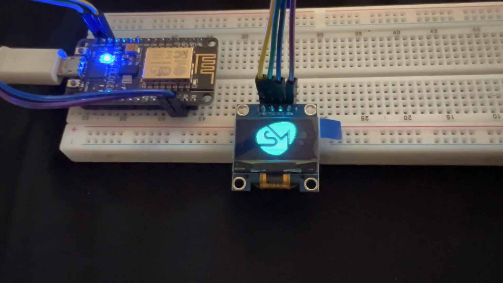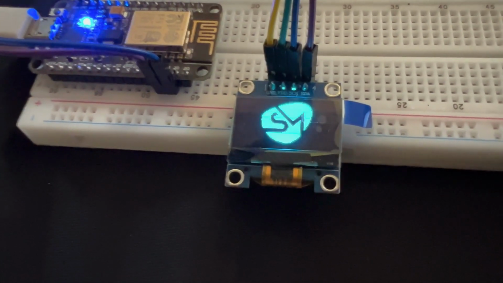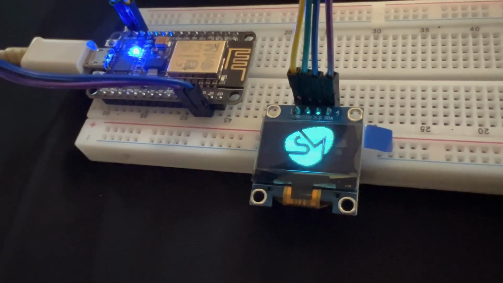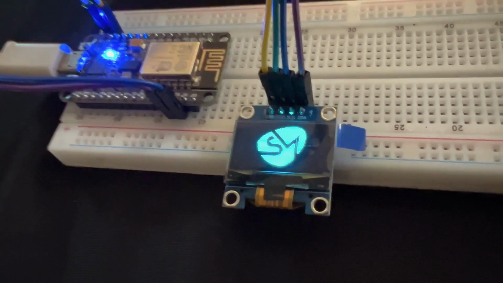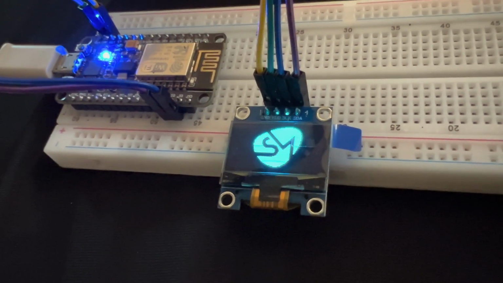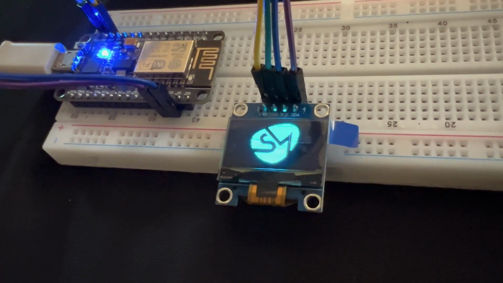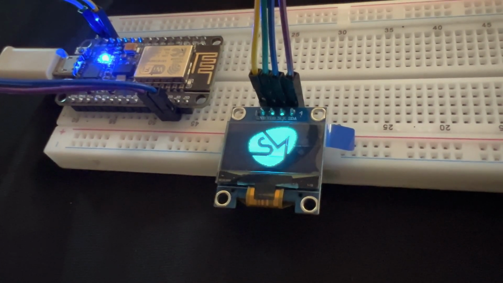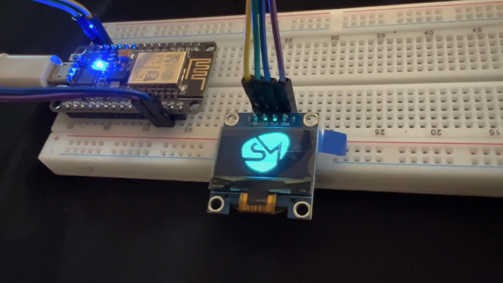Similarly, you will be able to print any logos or any bitmap images onto the OLED display using the same method that I followed in this video. I hope you enjoyed this video and learned something new about printing an image or bitmap images onto the OLED display using MicroPython scripts in Thonny IDE on ESP8266.